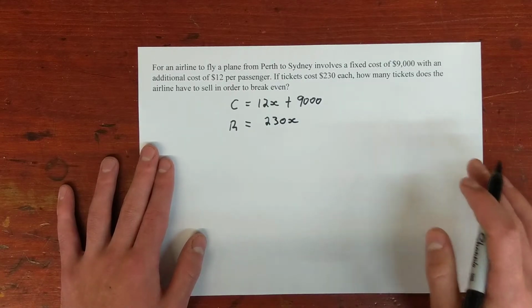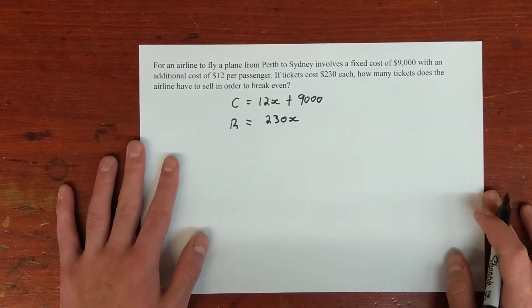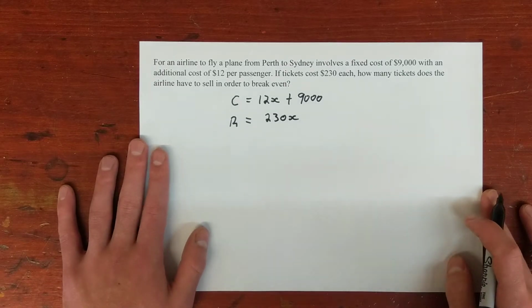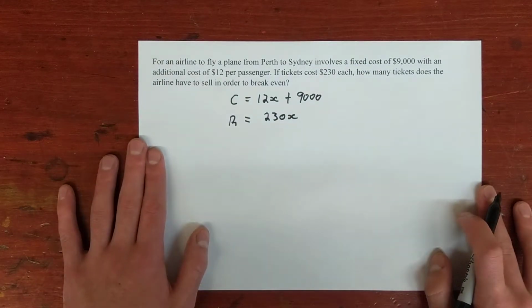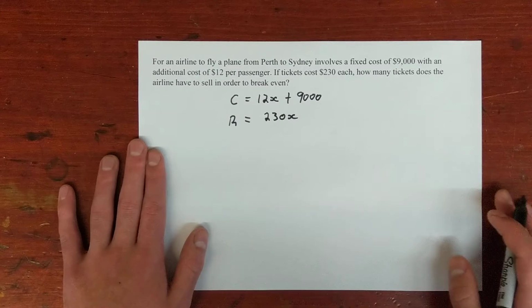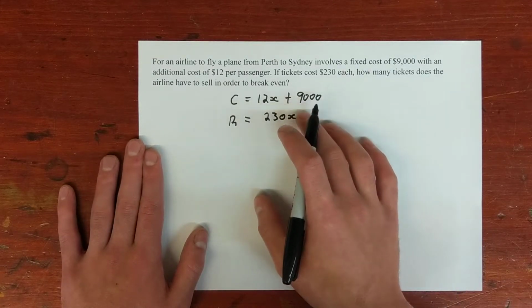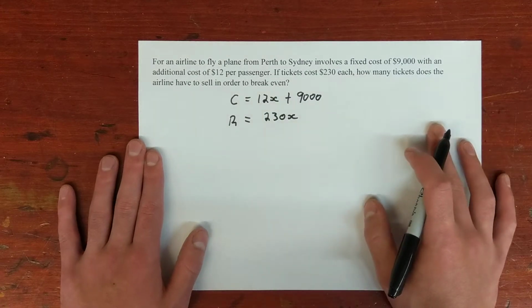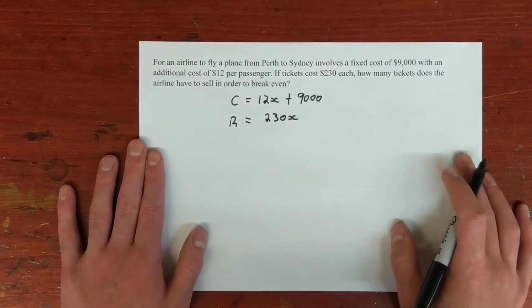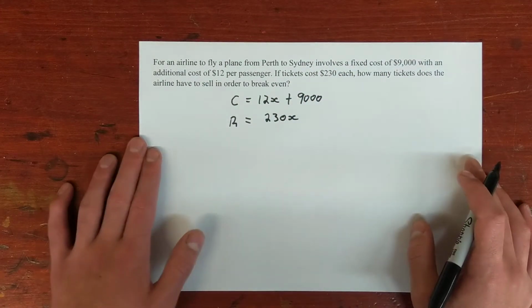And the question is, how many tickets does the airline have to sell in order to break even? Now, this isn't really a case of simultaneous equations, and we'll see why in a second, but it's included in the topic of simultaneous equations because I've got two equations that I'm going to end up solving for.